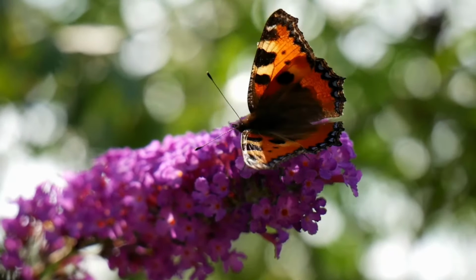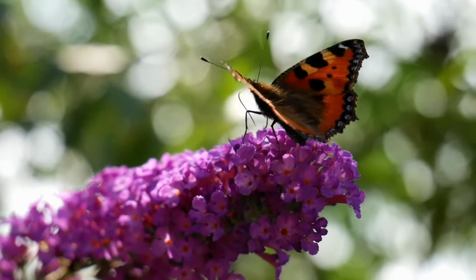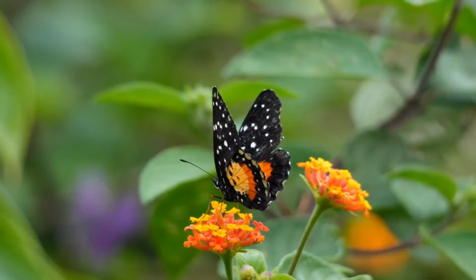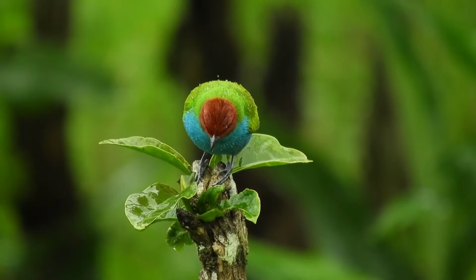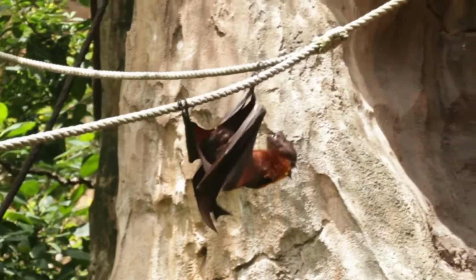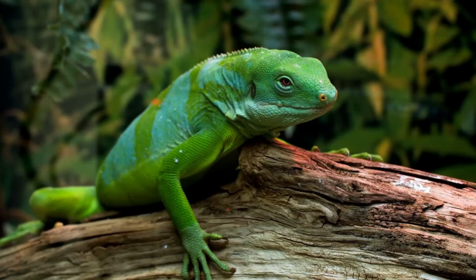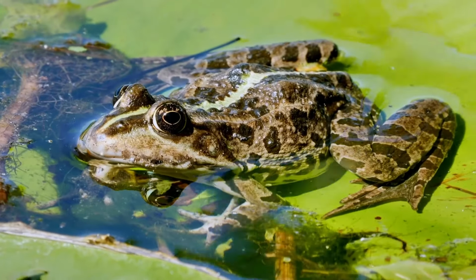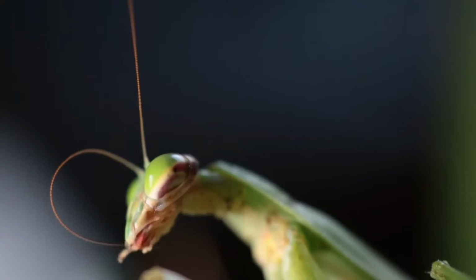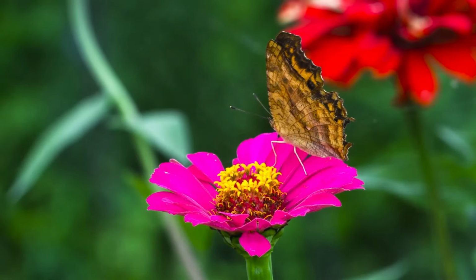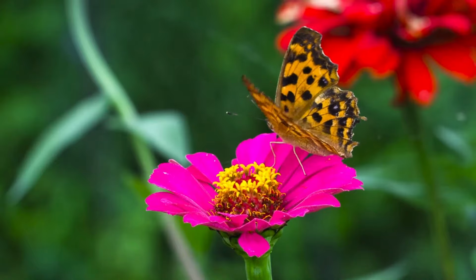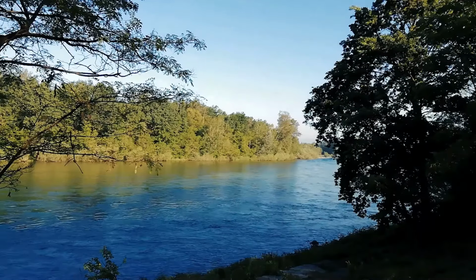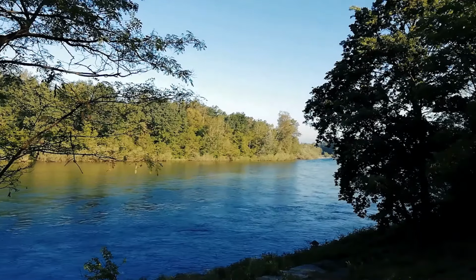Butterflies also play a role as a food source in various food chains. They serve as prey for numerous animals, including birds, bats, reptiles, amphibians, and insects. By providing a source of nutrition for these predators, butterflies contribute to the stability and balance of ecosystems.